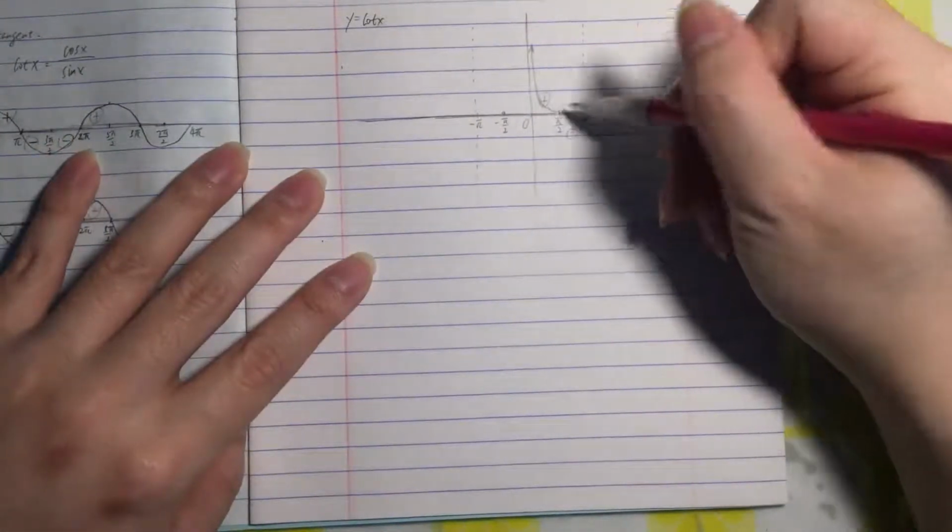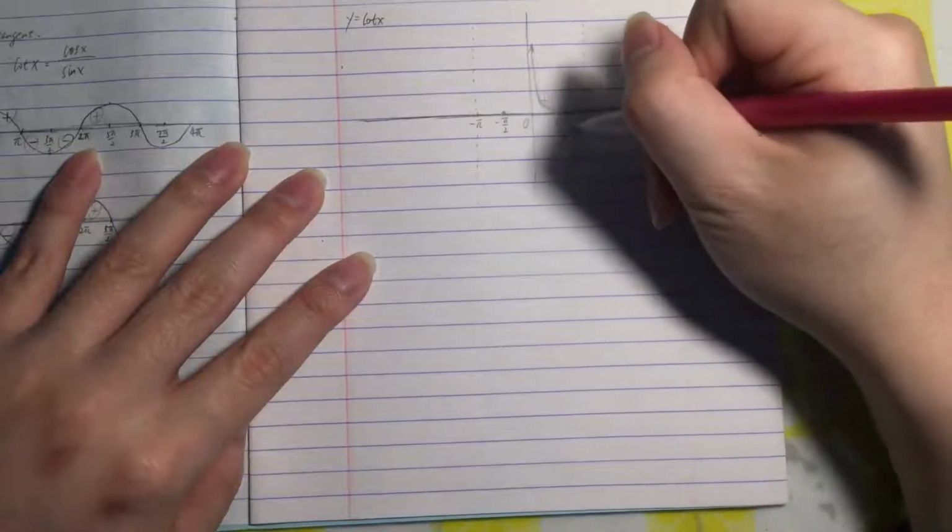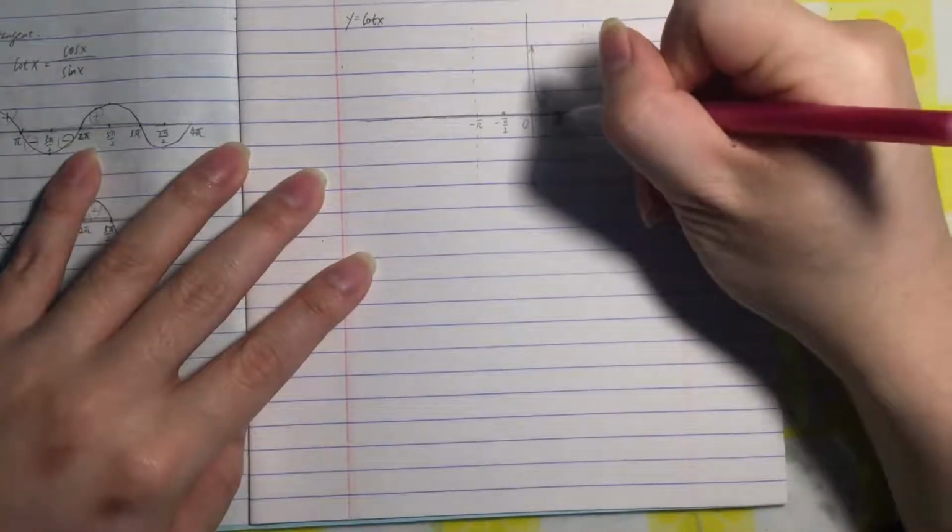That's the x-intercept. That's the vertical asymptote. And the curve is below x-axis. It looks like this.